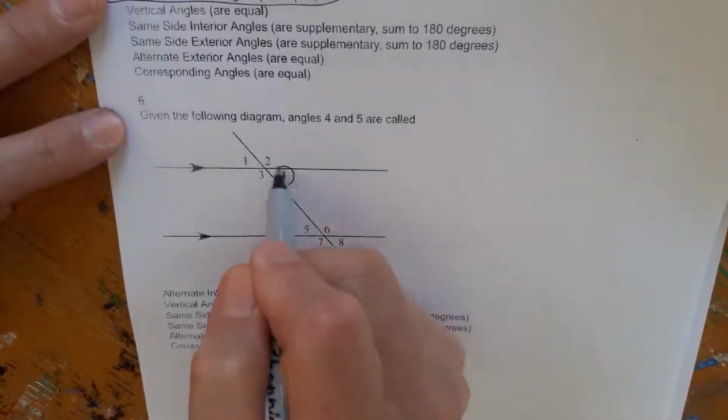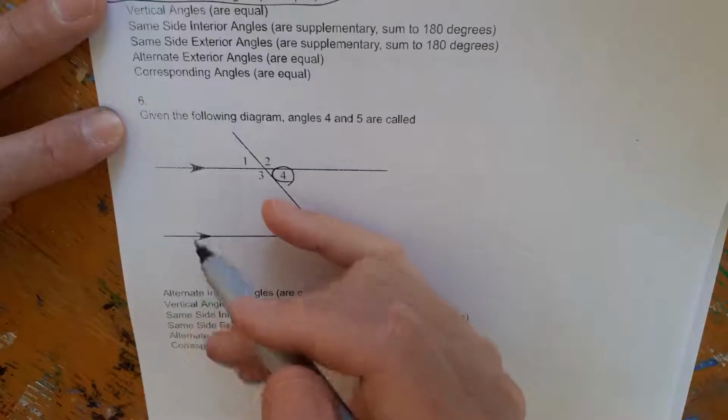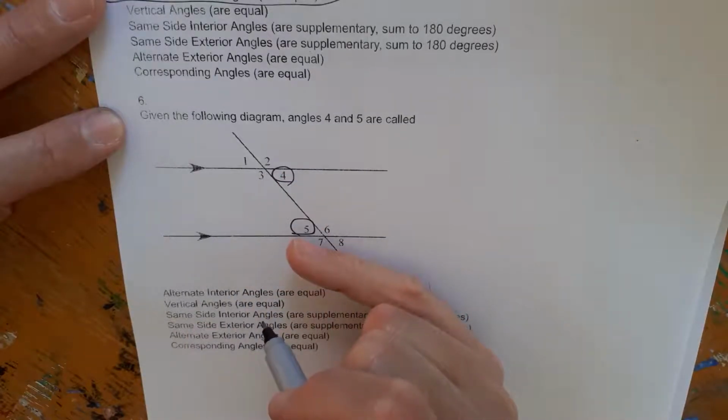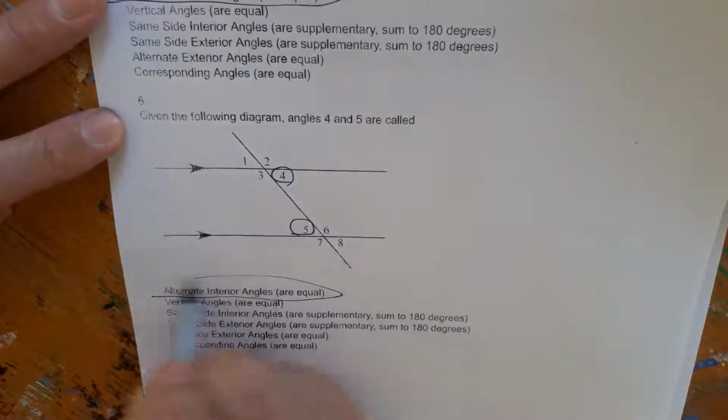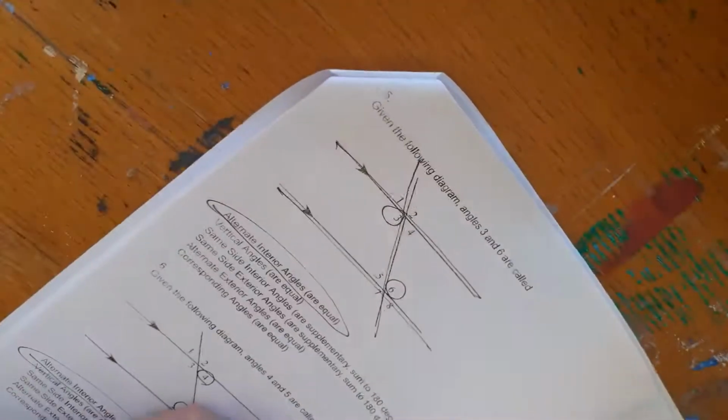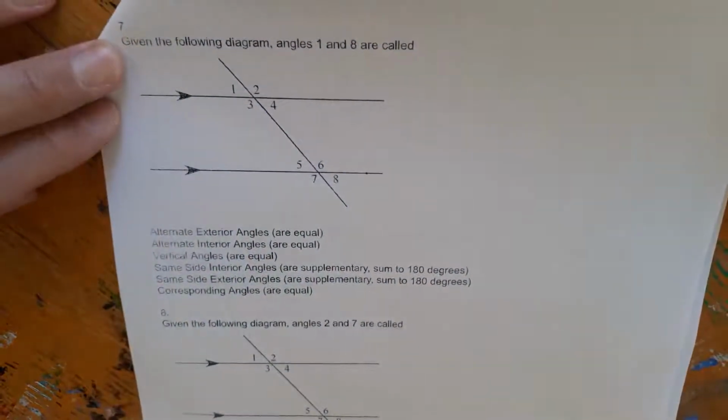4 and 5. Again, they're inside the two parallel lines, so they're interior. They're on opposite sides of the transversal, so they're alternate. Alternate interior angles are equal. And so far, we said there'd be two relationships, equal and supplementary. We haven't hit a supplementary yet. These have all been equal so far.